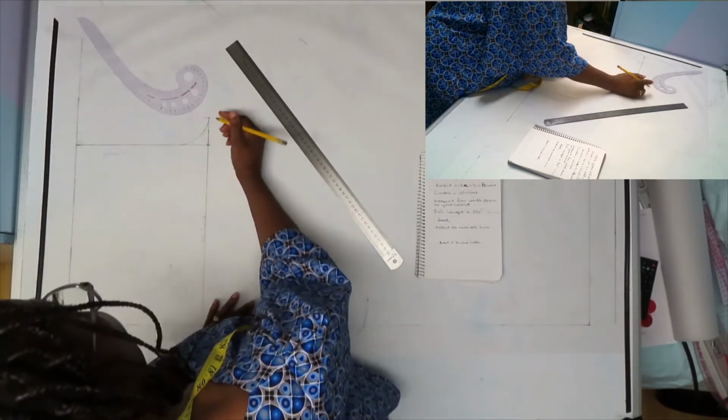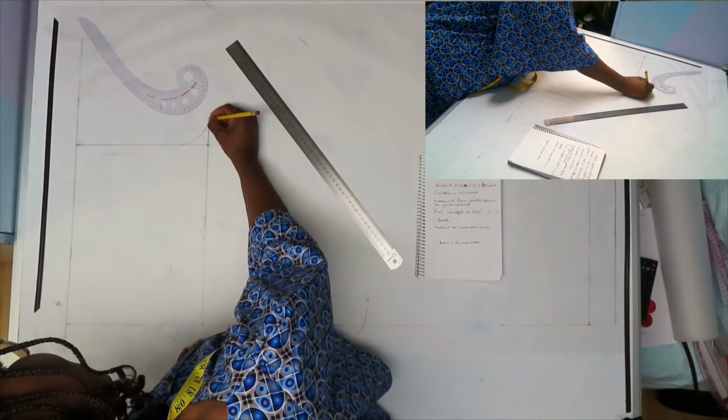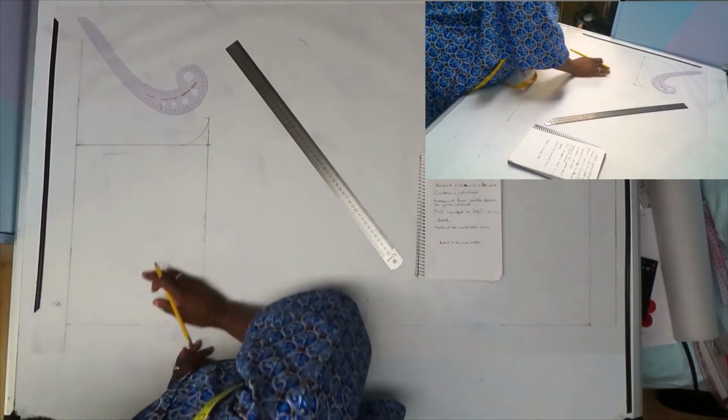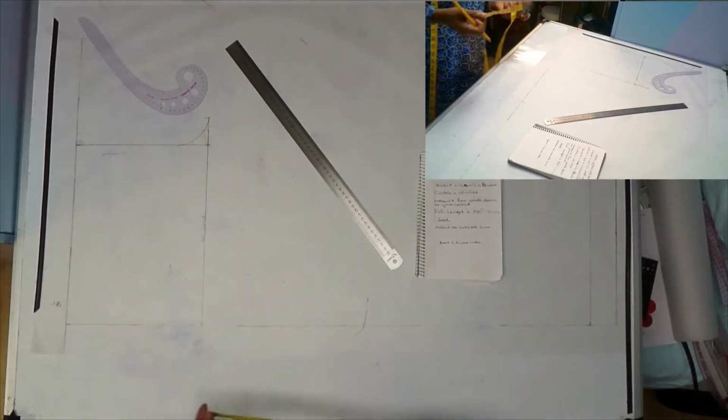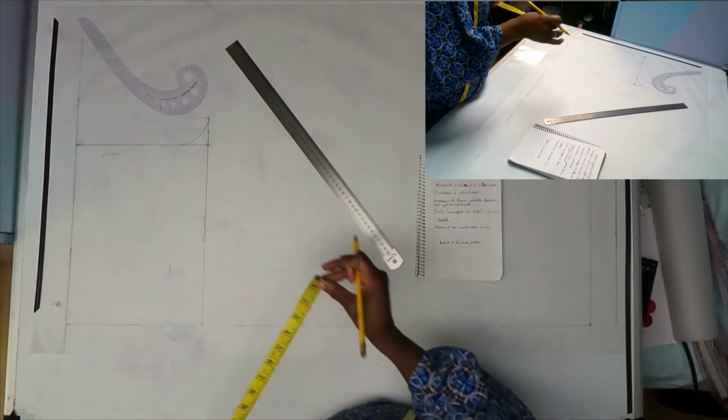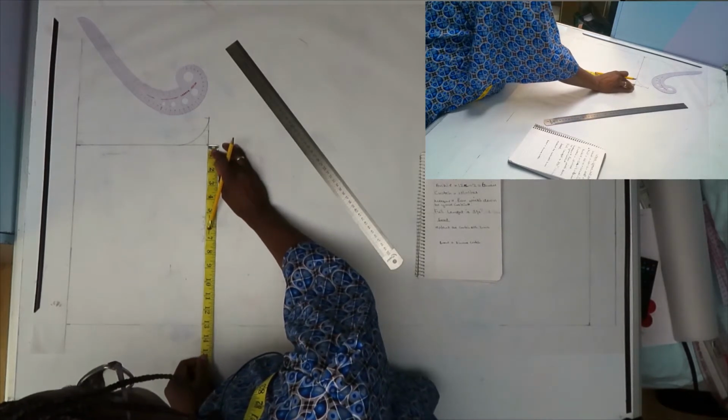Okay. So you see, just this point to this point. That's actually what we need. That is the cross measurement. All right. So what we're going to do next now is this cross measurement here.